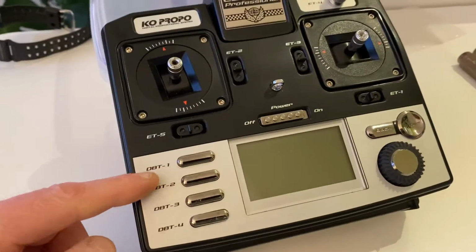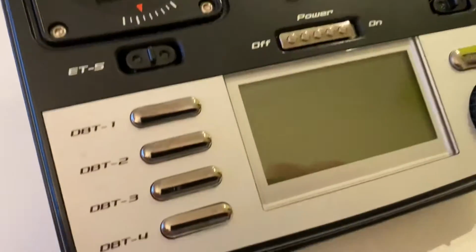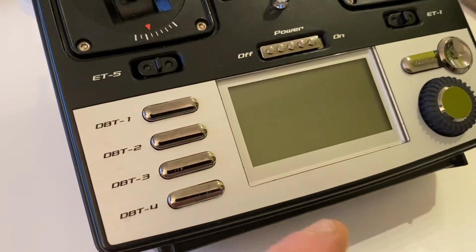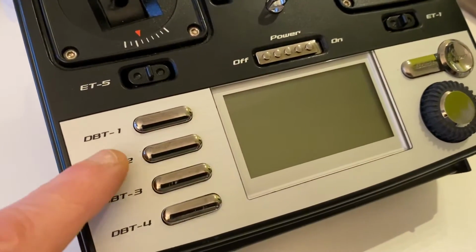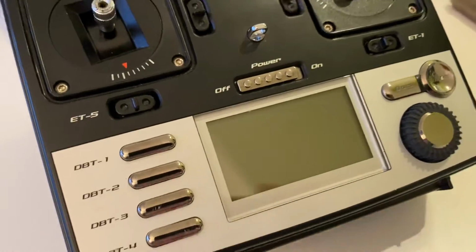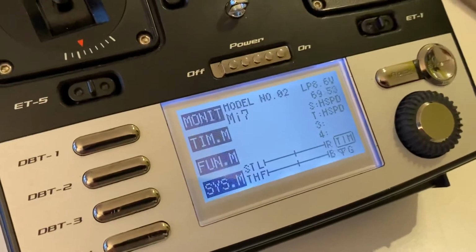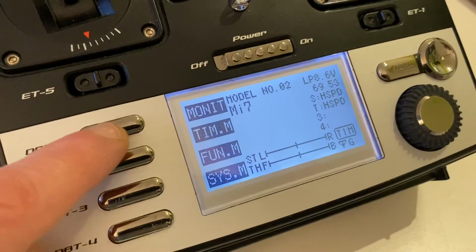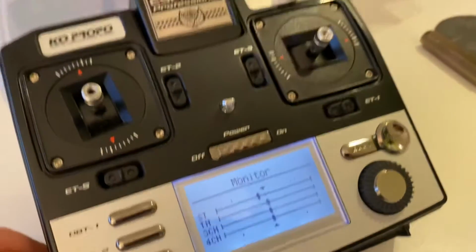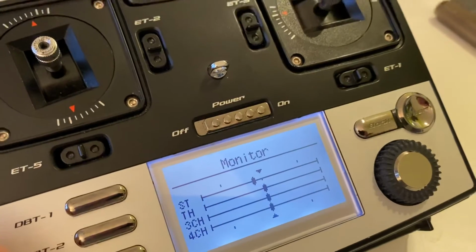I'm going to look at how to change what these buttons on the left do in the menu settings. Each of these is a direct button into a particular menu, so DBT stands for direct button. When you first switch this on, if you click that top one, it's set to monitor, and it's just showing you the position of the various inputs.